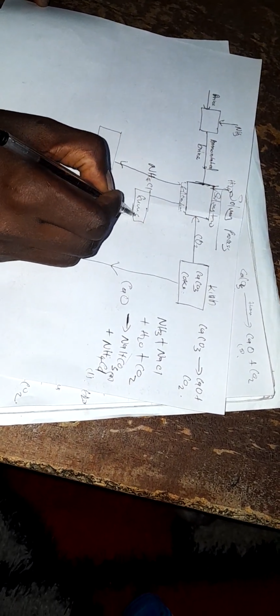For what? Decomposition. So we are decomposing sodium hydrogen carbonate to form sodium carbonate, water, and CO2, which will recycle back.